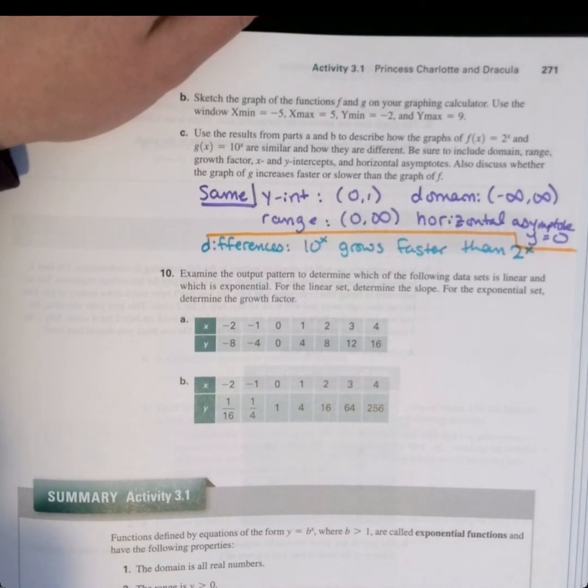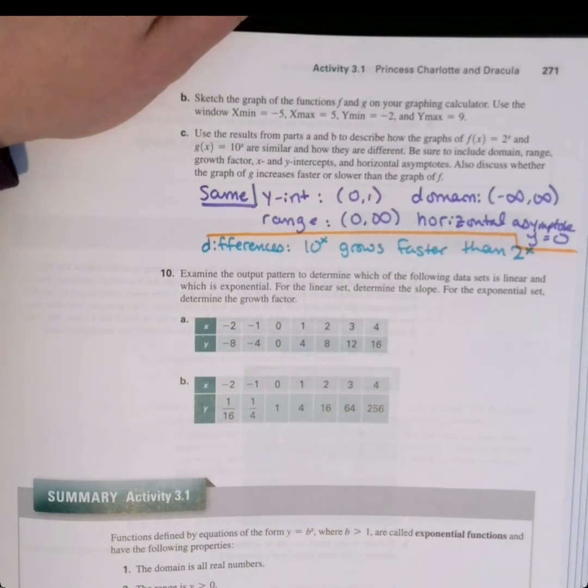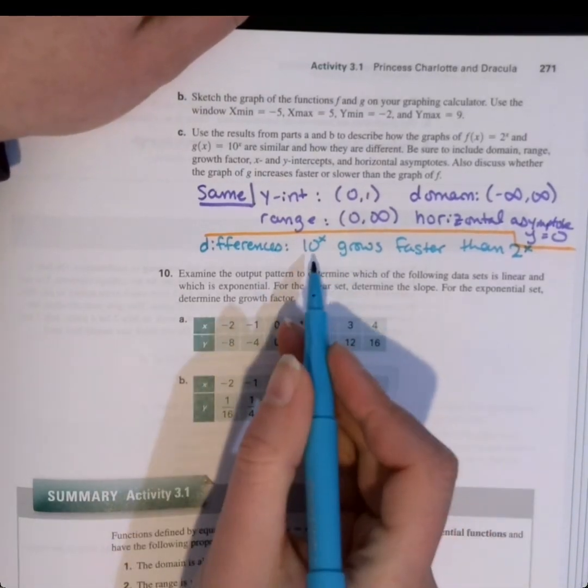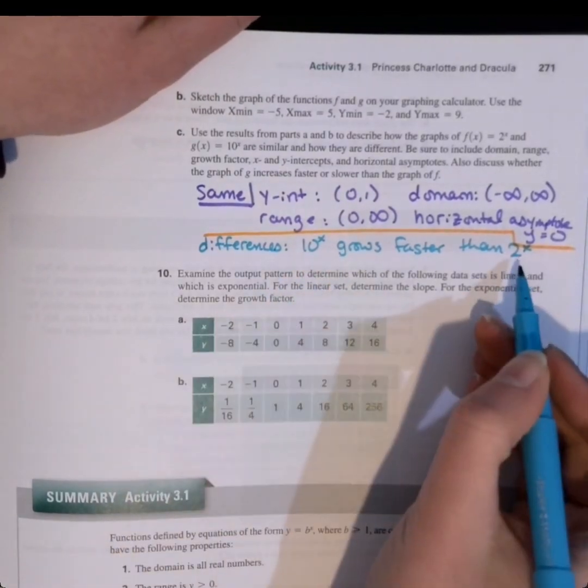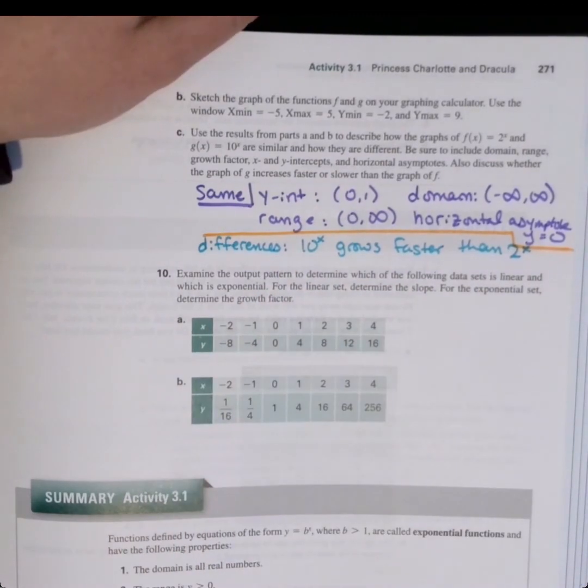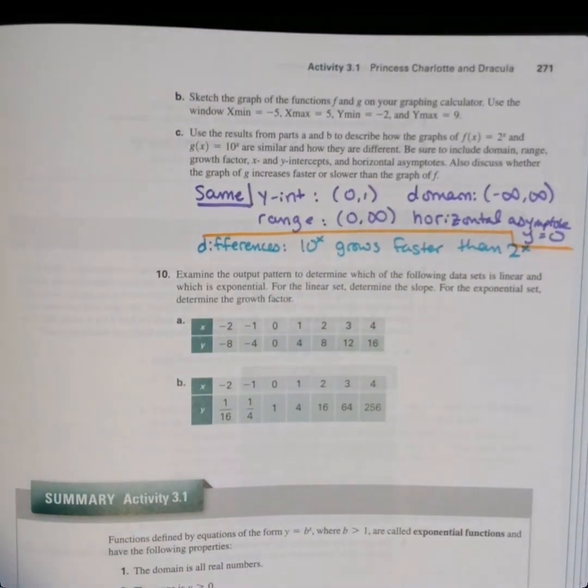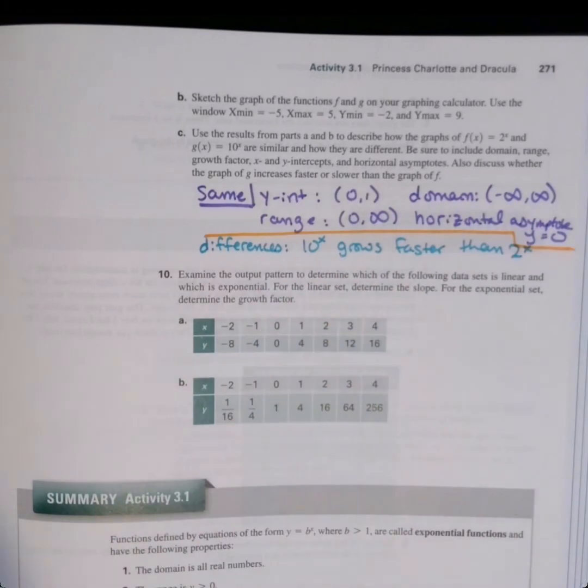Yeah, it's kind of the biggest difference. They both have growth factors. The growth factor is 10 in the first function, and the growth factor is 2 in the second function, which is the reason this grows faster. So that's really the biggest difference I know. Everything else I think is a similarity here.